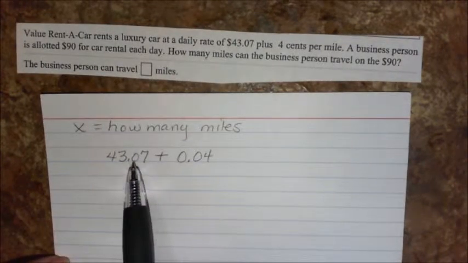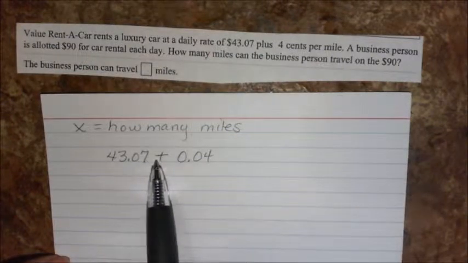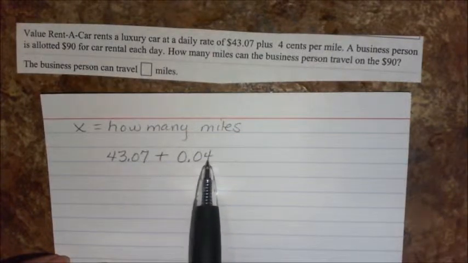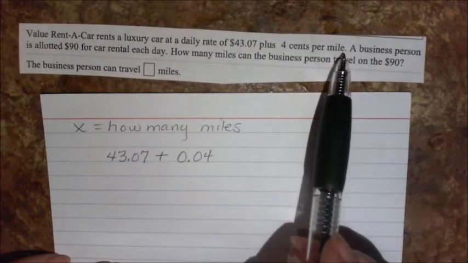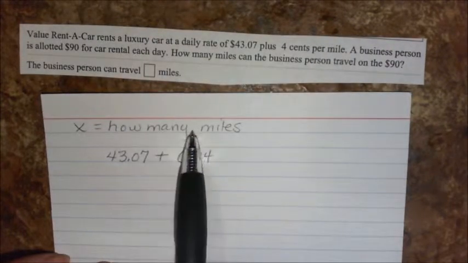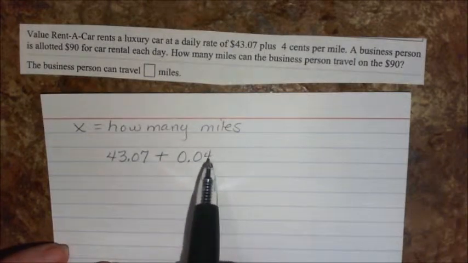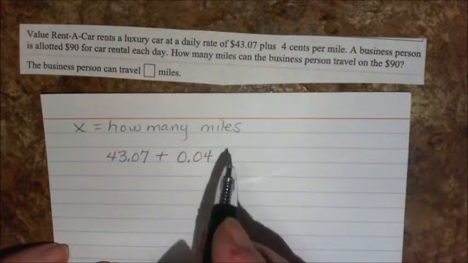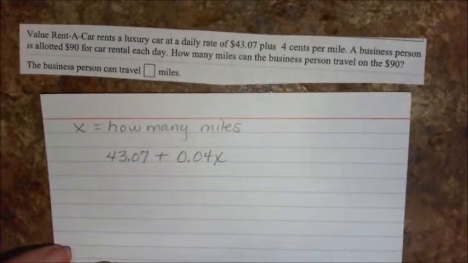So what does this equal now? 43.07 plus 0.04. Is it just plus 0.04? It's 4 cents per mile. So what did we say that the variable for miles would be? X. So per mile means times miles, so 4 cents per mile we could represent this way.